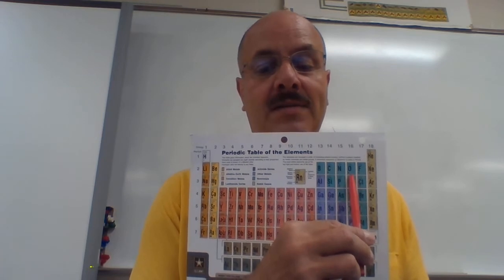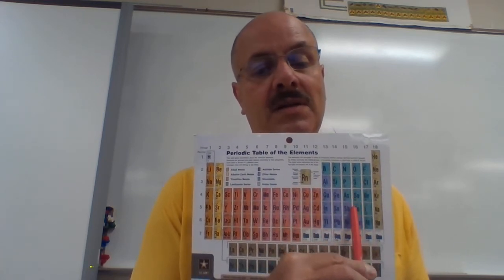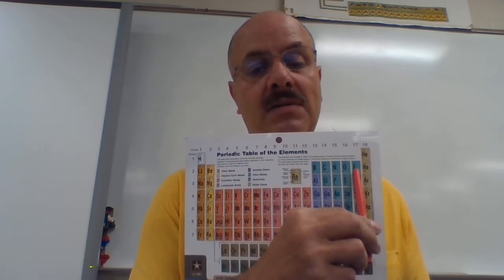Nitrogen had 5, so he gains 3 electrons and has a -3. So all these in this row have a -3 charge. Oxygen had 6, he gained 2, he ended up with a -2 charge, and everything in this row has a -2 charge. Fluorine had 7, gained 1. All of these guys gain 1 electron and end up with a -1 charge.